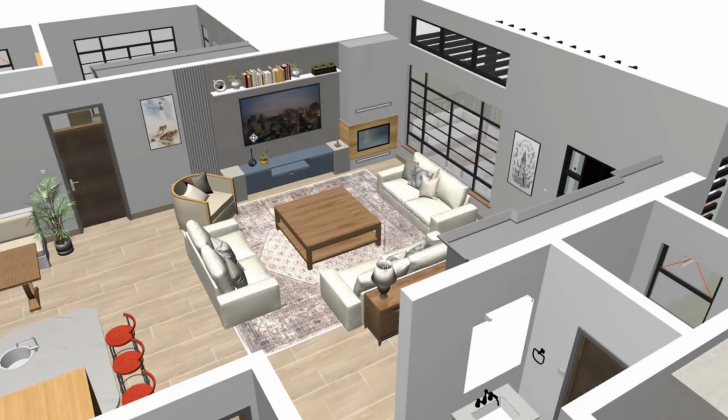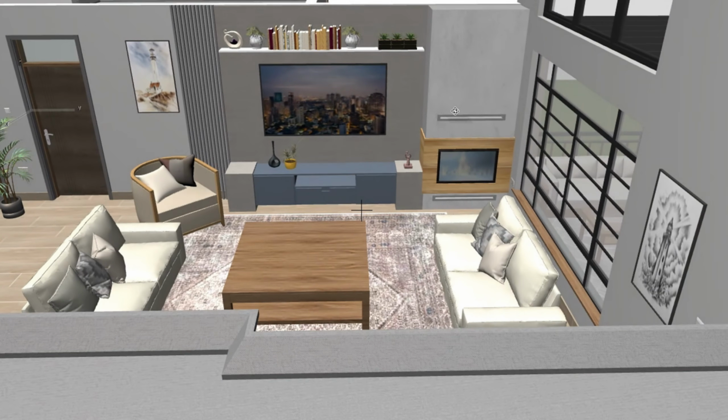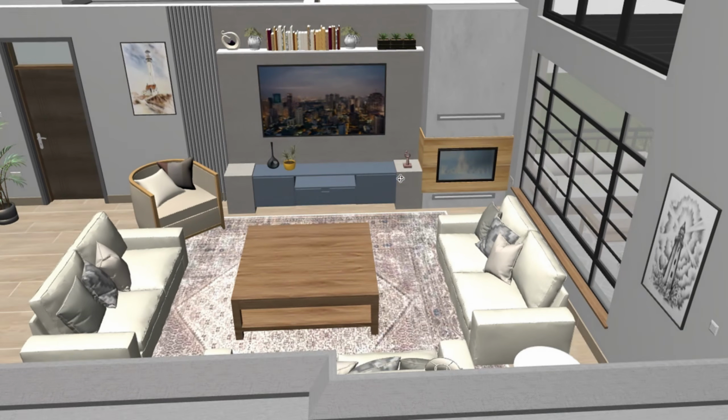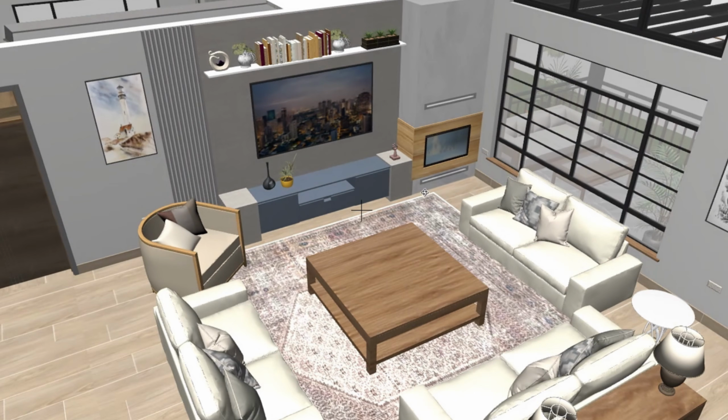And of course, as you see, this is the TV wall here, which also has a fireplace there at the corner. You could choose to make the fireplace an electrical, a gas fireplace, or the normal conventional firewood fireplace. The choice is yours.